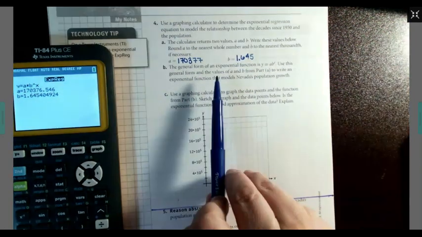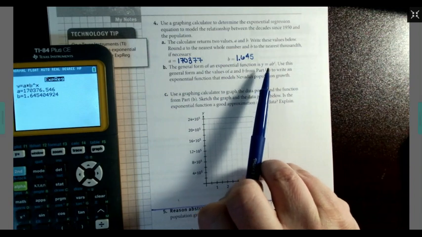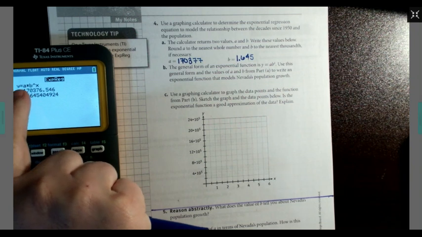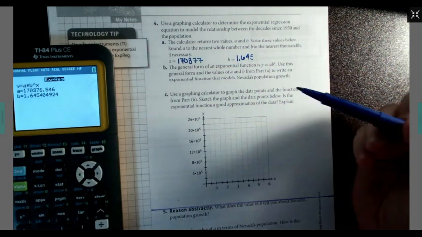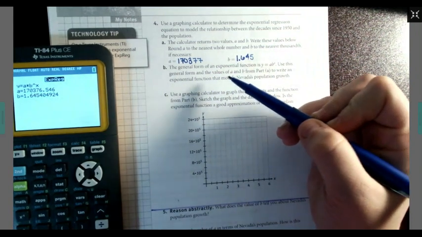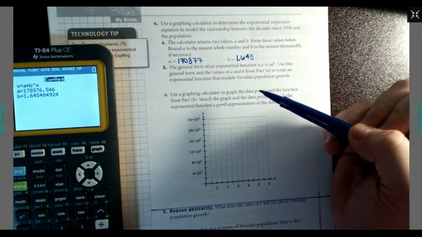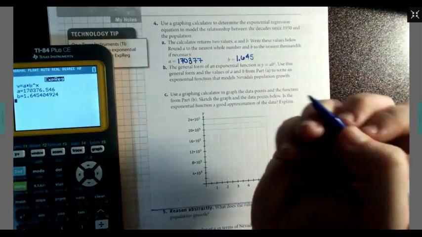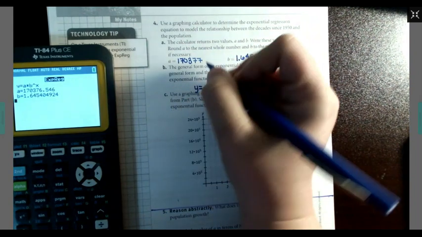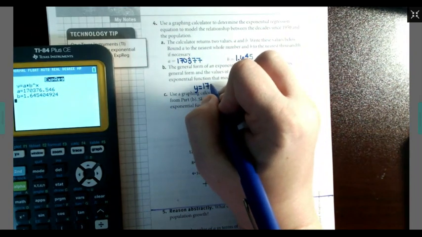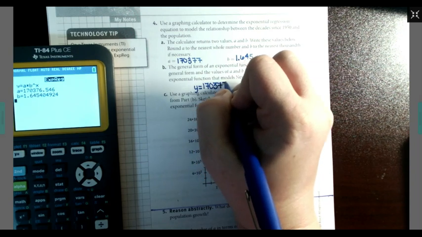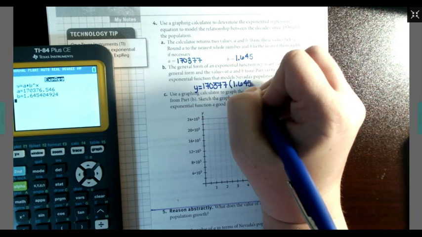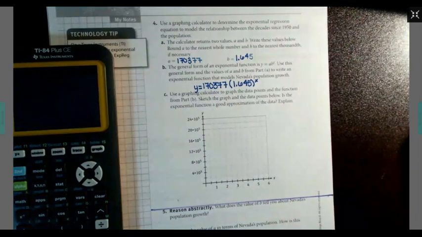The general form of an exponential function is y equals a b to the x, which is the same thing it says at the top here. Y equals a times b to the x power. Use this general form and the values of a and b from part A to write your exponential function that models Nevada's population growth. So this would be y equals 170,377 times 1.645 to the x power.